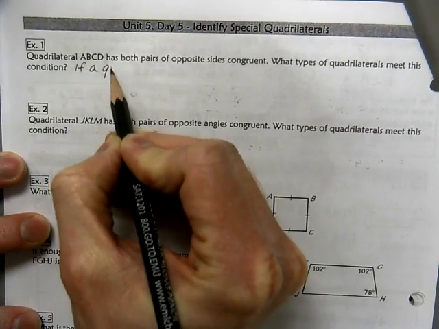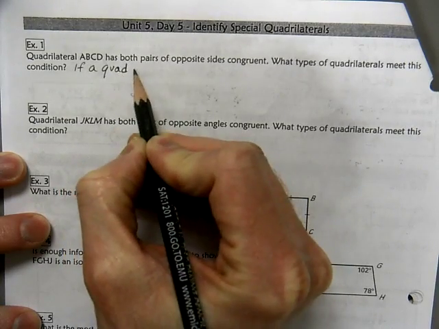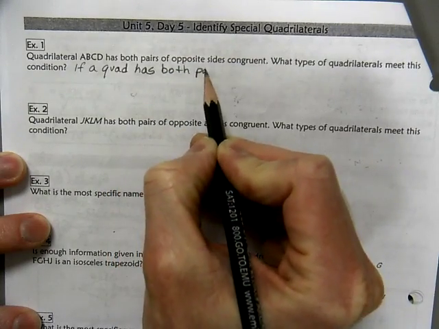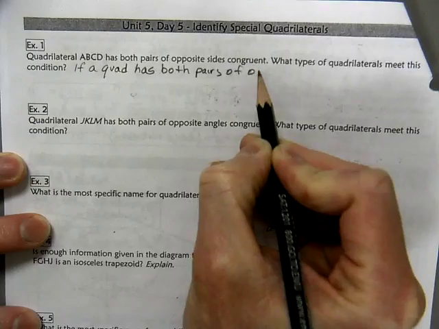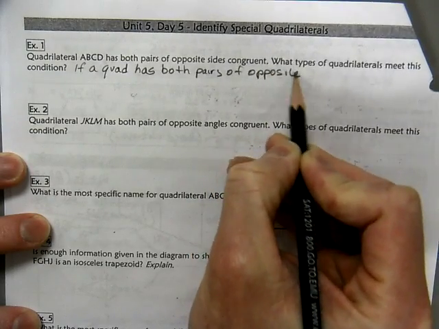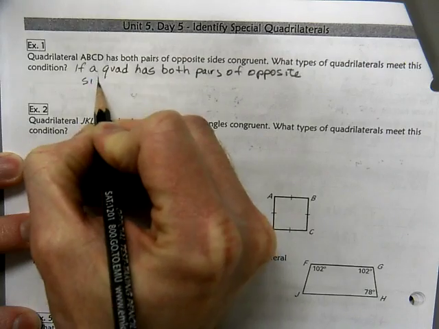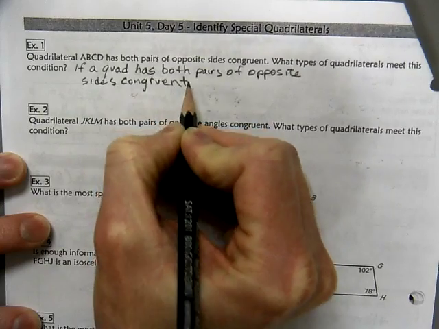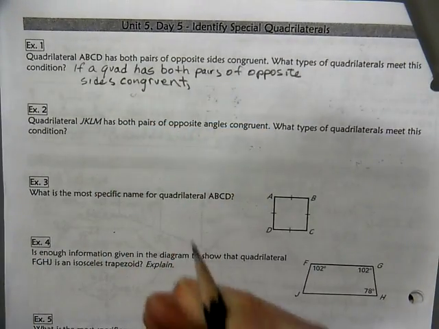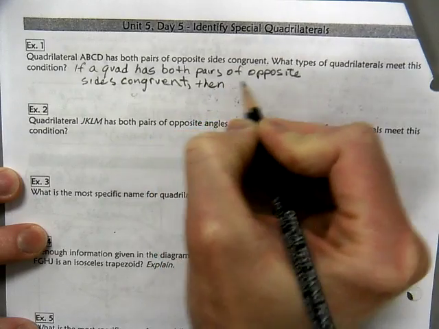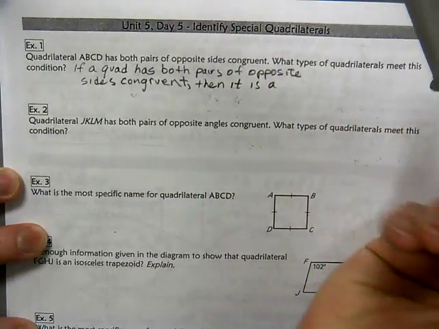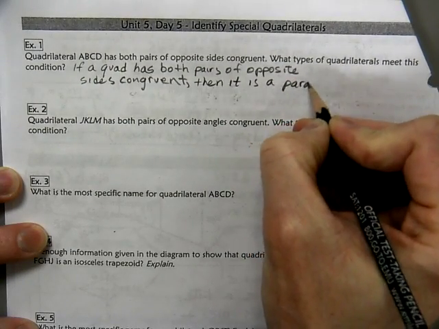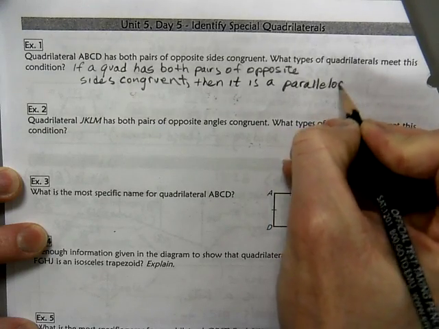If a quad has both pairs of opposite sides congruent, what do we say? Then it is a parallelogram.